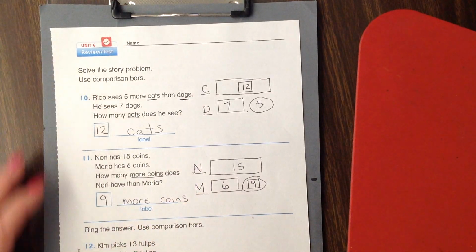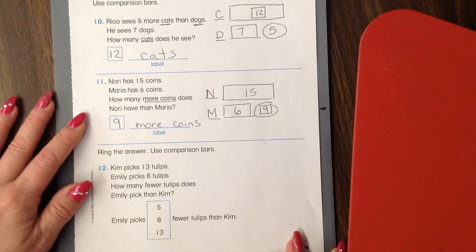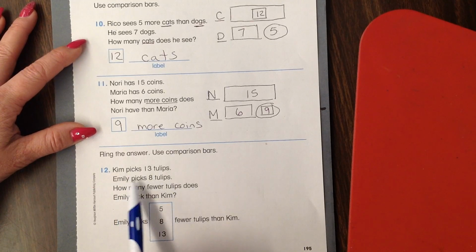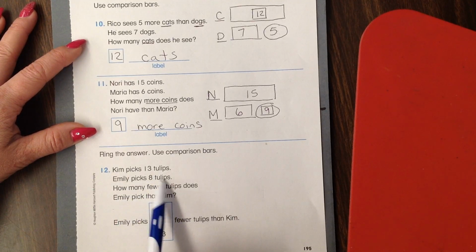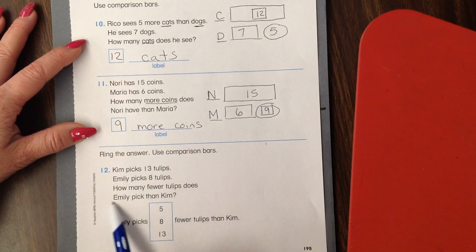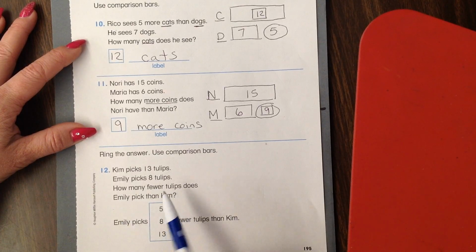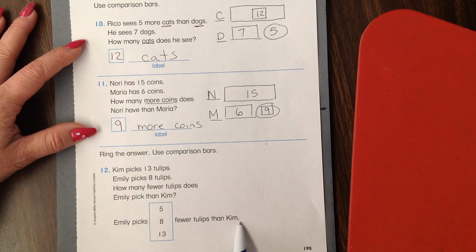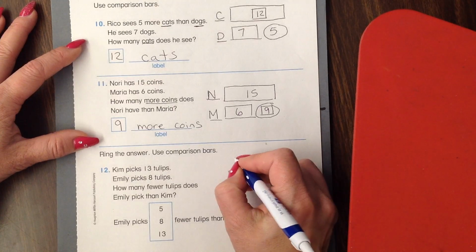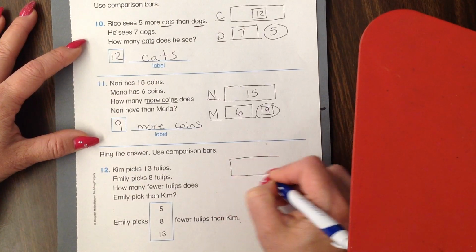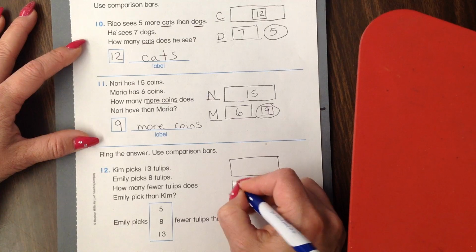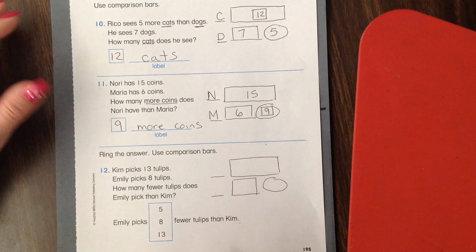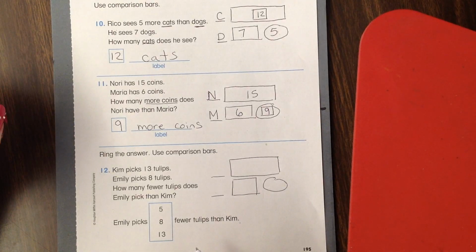Okay, all right. Now on to number 12 here. It says Kim picks 13 tulips. Emily picks 8 tulips. How many fewer tulips does Emily pick than Kim? And it wants us to circle one of these numbers to finish the sentence correctly. So in order to do this, we will again do our compare bars. Okay, and why don't you go ahead and try it on your own, push pause and then come back.